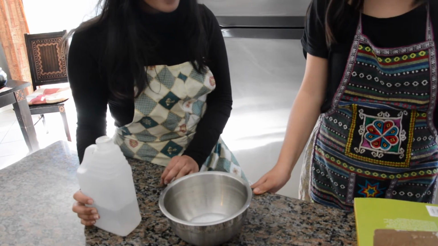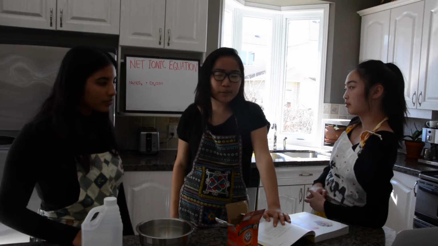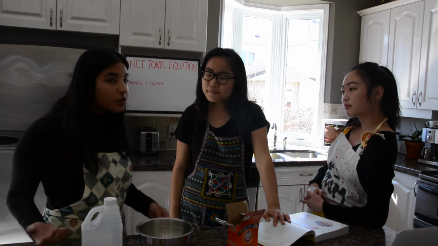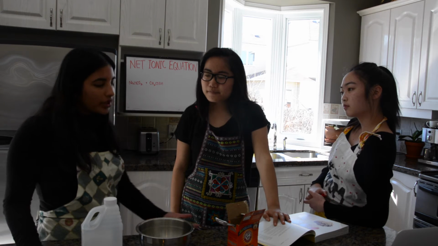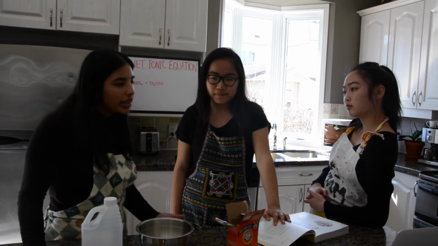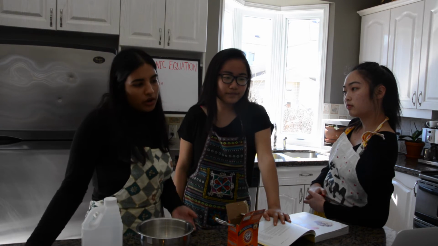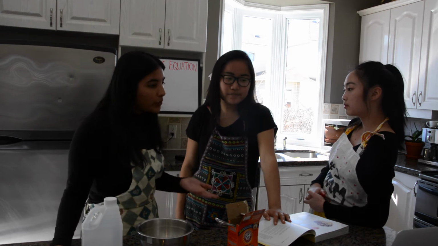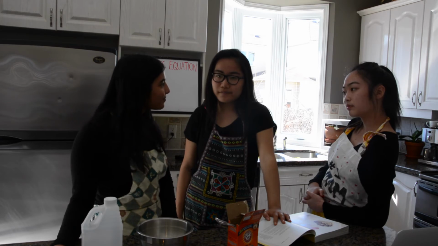Oh my god, there's a reaction. We should see what kind of reaction occurs between these 2 ingredients. Yeah, that's a really good idea. So these 2 would be our reagents, right? Like the starting products and materials of the chemical reaction. So the substances that are formed would be our products.